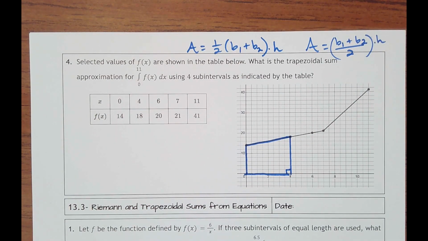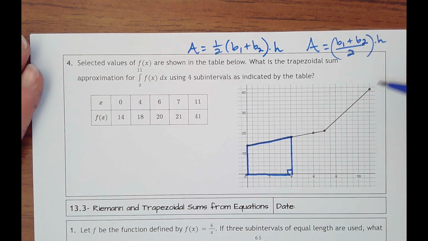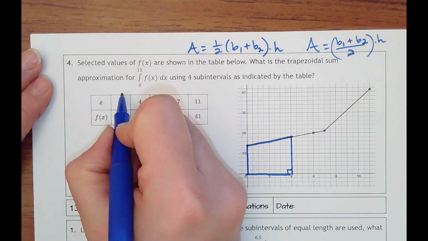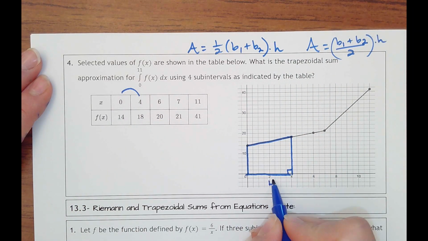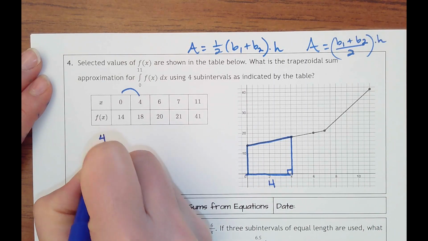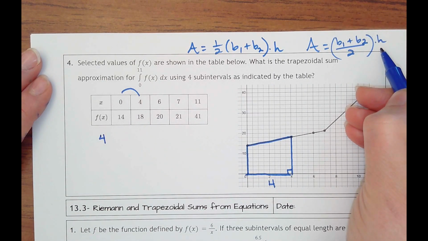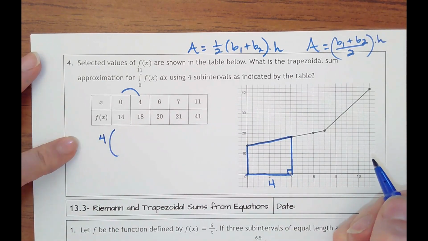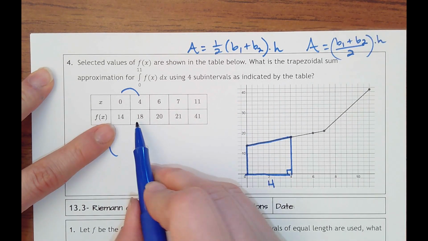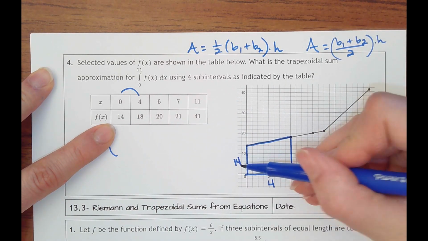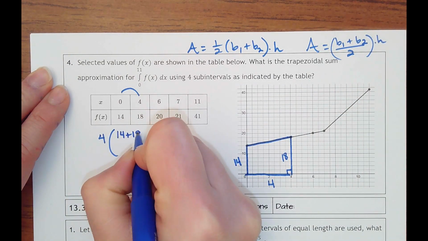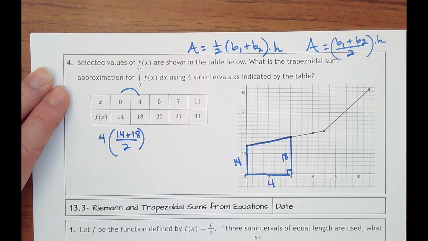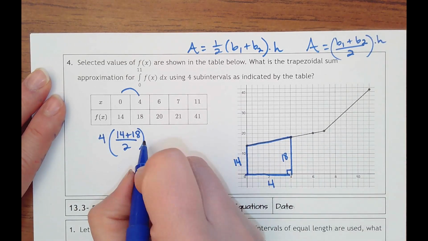Okay? And so our bases, then we're going to use all of these x values. So this first trapezoid, we're going to have to figure out the height, which is 0 to 4. So that's a height of 4. And I'm going to put it in front instead of at the end. Times, then we're going to average the bases. The bases are going to be the 2 y values because this is 14 and this is 18. So we'll have 14 plus 18 getting divided by 2. And so that'll give me the area of the first one.